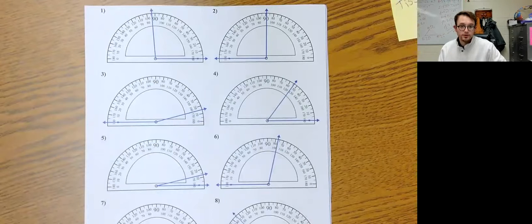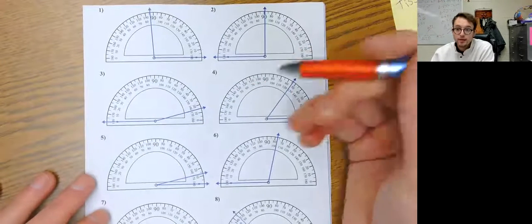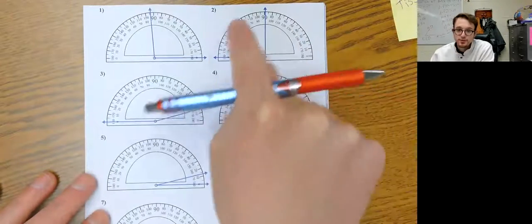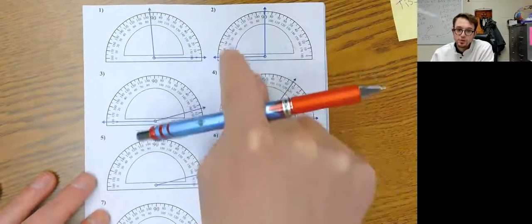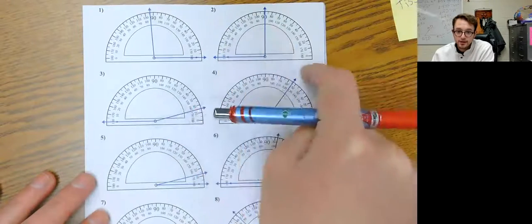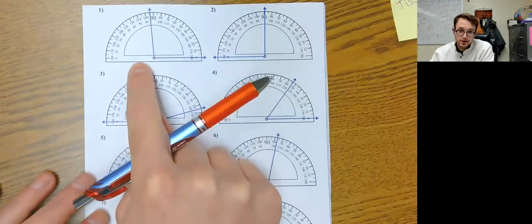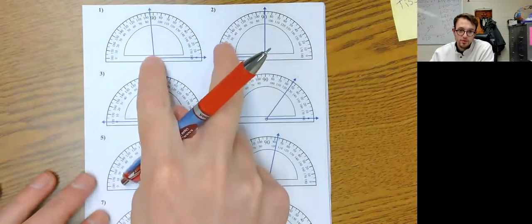So I'm just going to walk through some of these. This is how to measure an angle using a protractor, and a protractor is this tool. It's a semicircle tool used to measure the degrees of an angle. There are two important things which you'll see in examples 1 and 2.